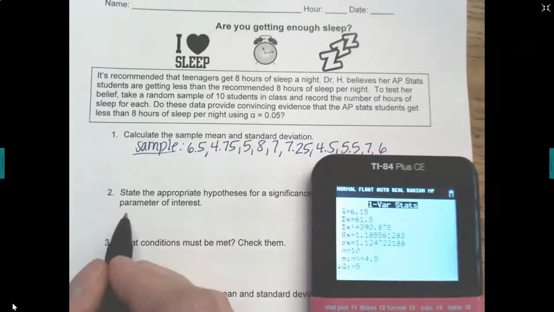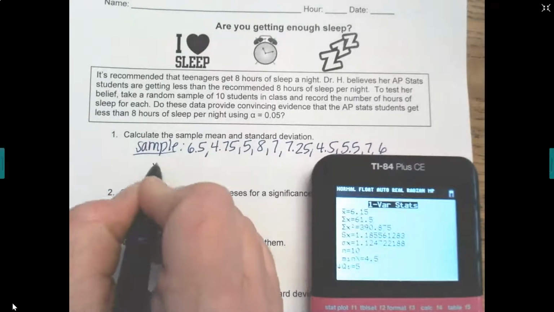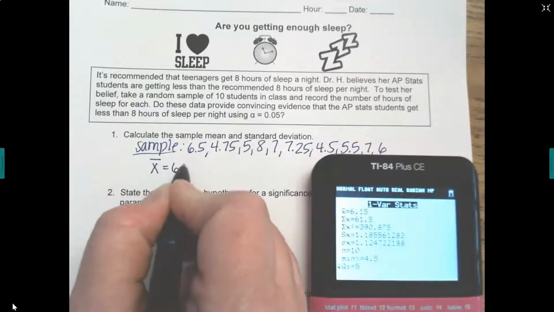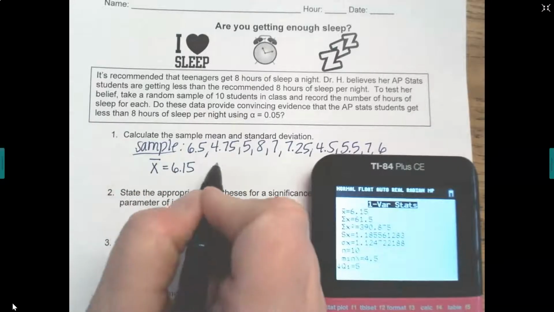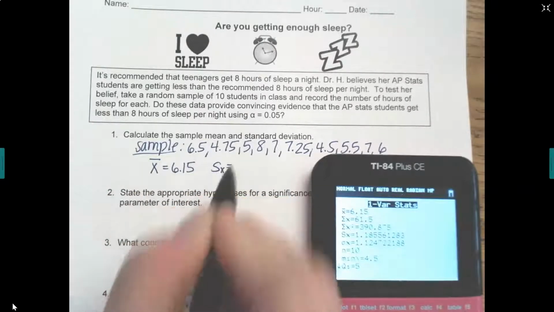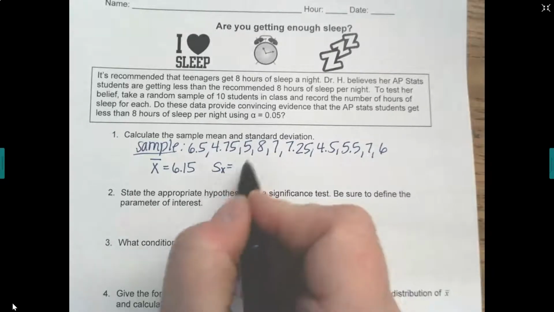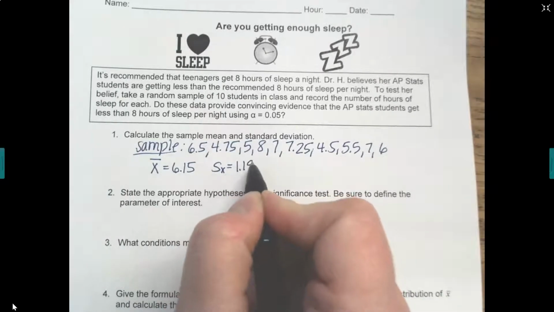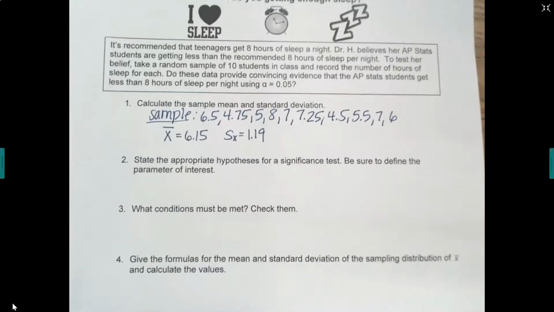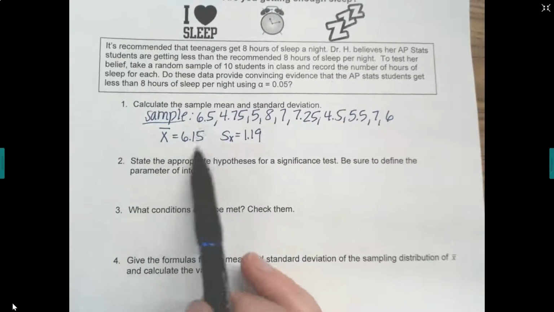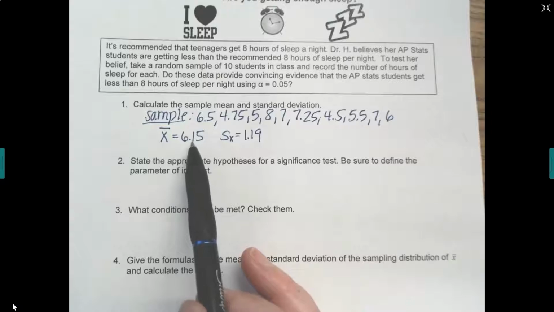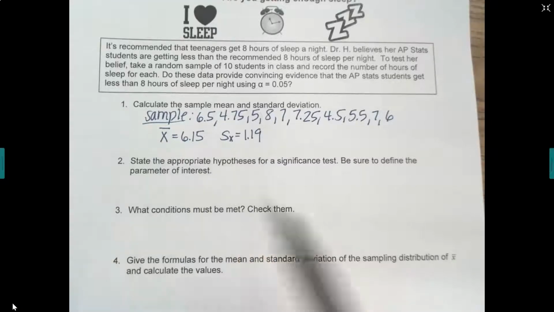I got an x bar of 6.15, and then I got my sample standard deviation of 1.19, which we'll round. All right, so I'm thinking we have less. That's what I'm concerned about. Our sample statistic shows us that we got 6.15 hours.